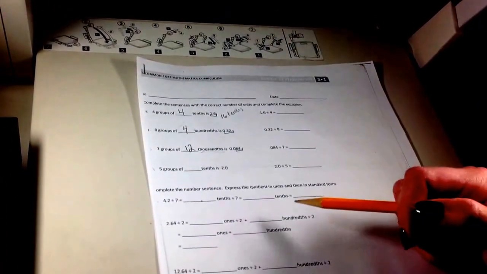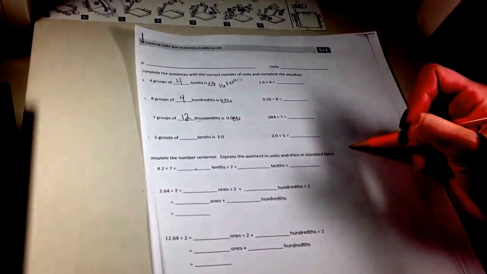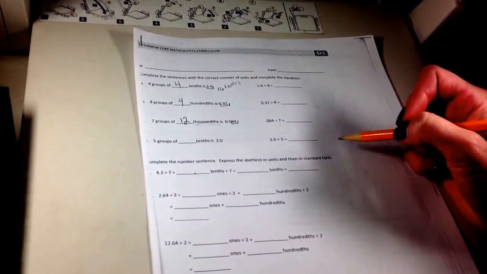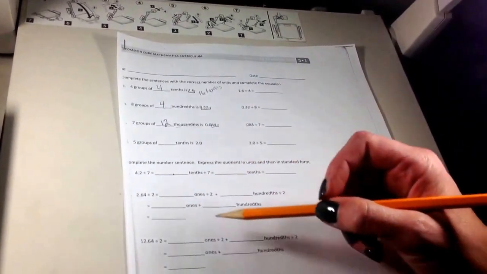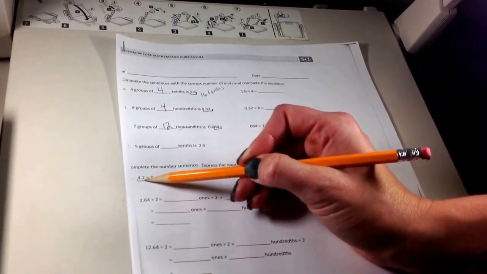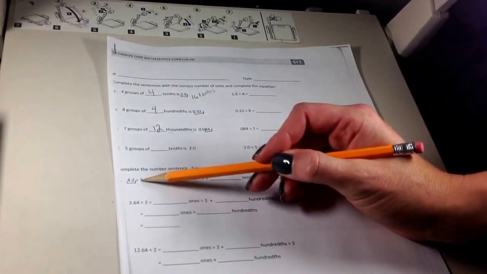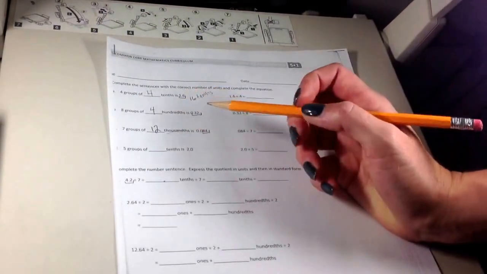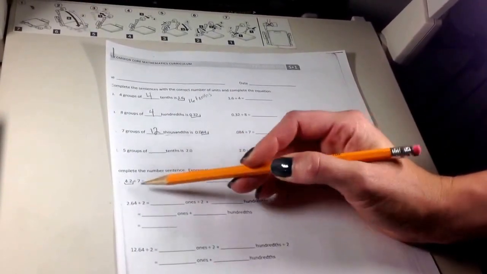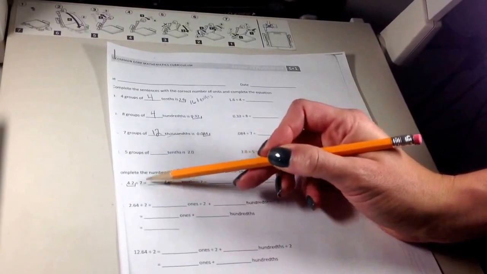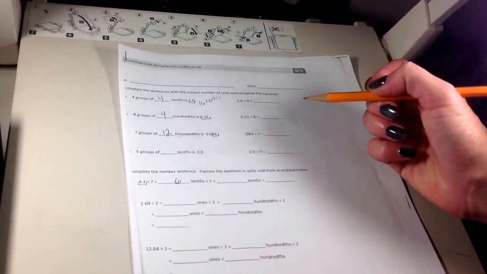Alright, so for this one, they want you to express the quotient in unit form and then in standard form. So they're asking you for unit form and then converting it to standard form. If you look at this one, let's look at it as 42/10. So 42/10 divided by 7. 7 times what is going to give you 42? 7 times 6. So if I have 42/10 divided by 7, I'm going to get 6/10.